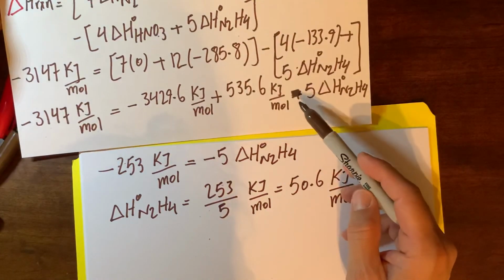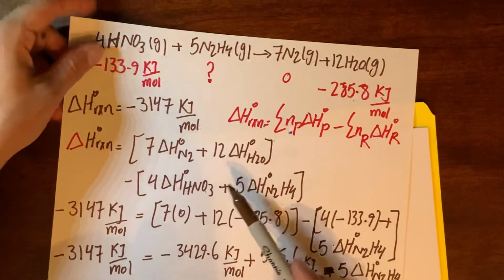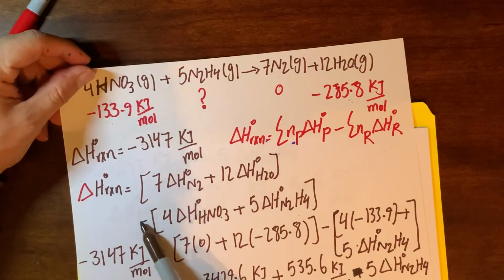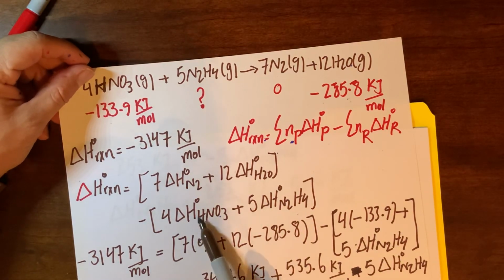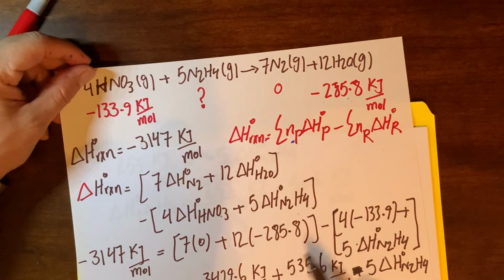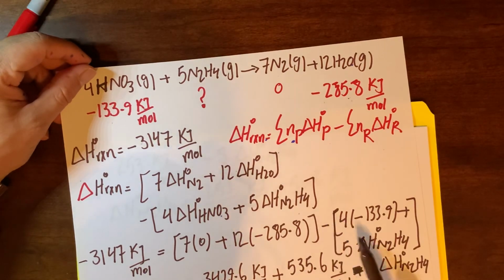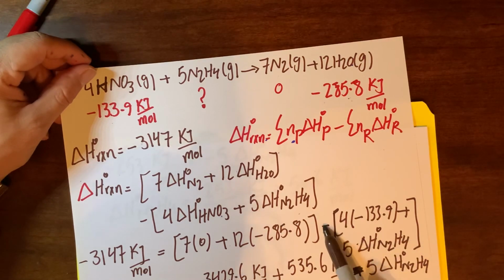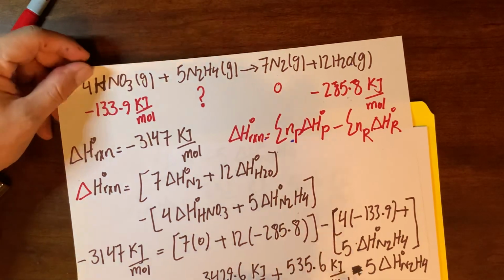Again, why did I make this one negative? Because look at this one. We have minus of the reactant. So it will be minus of delta H of HNO3, which is negative. It will be positive when you multiply it also by 4. And then minus of 5 delta H of N2H4. Okay, that's the reason I wrote this one negative.